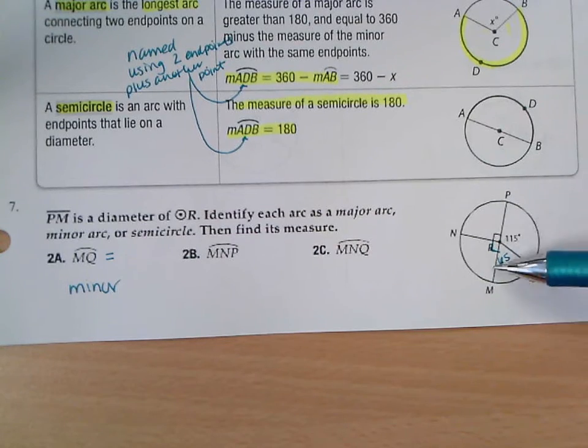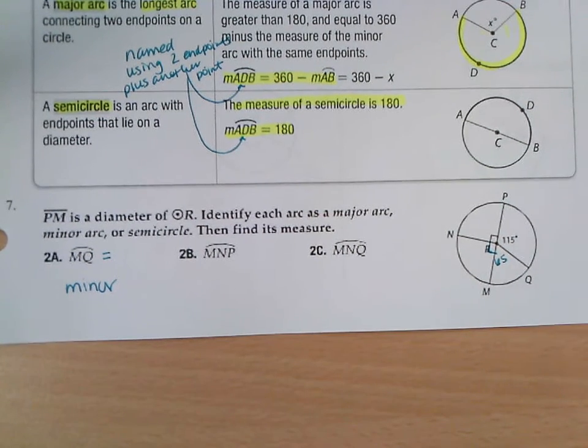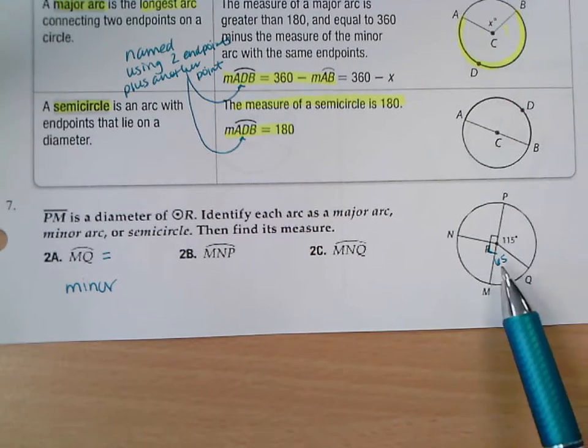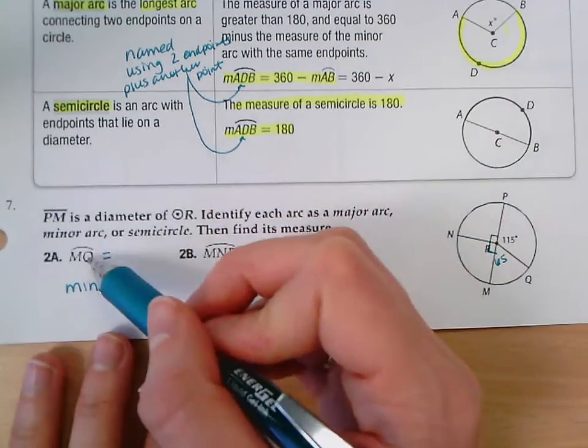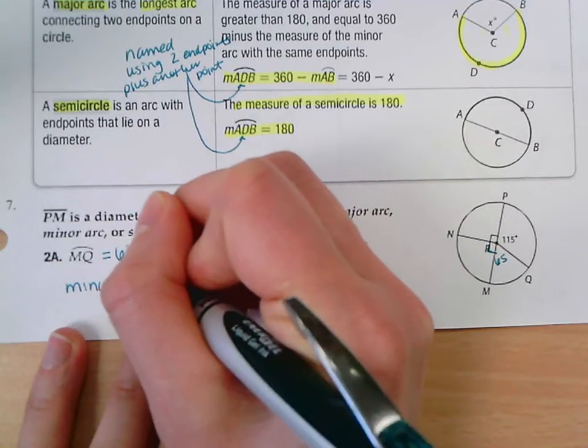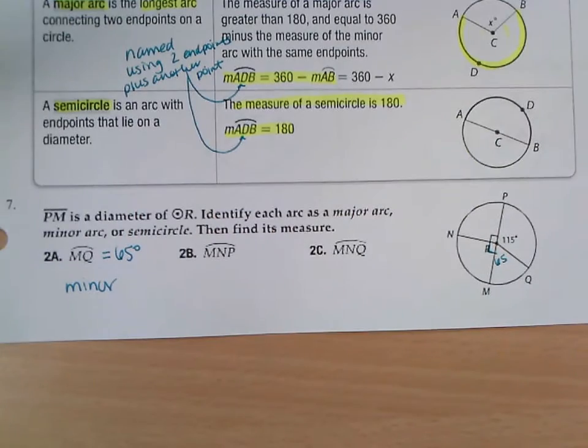So these would both be 90, so that's 180, add to 115, and then subtract that from 360. Or if you know that these two together are 180, these two together must also be 180, so you could just subtract the 115 from 180 as well, just a different way to get the same thing. So that angle is 65, meaning the arc is also 65. The arc is 65 degrees as well.